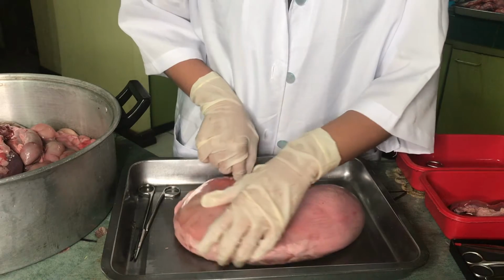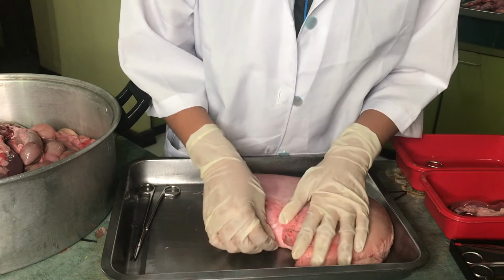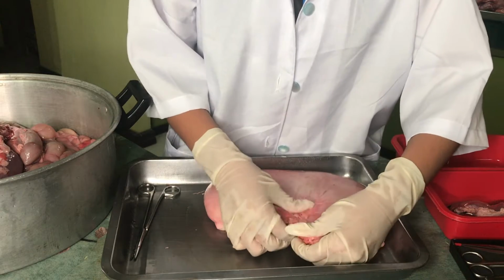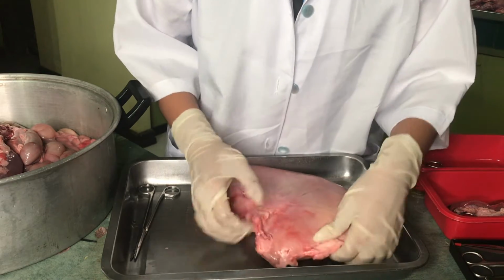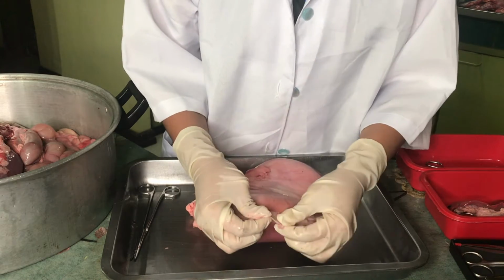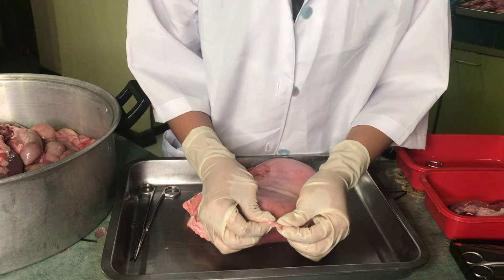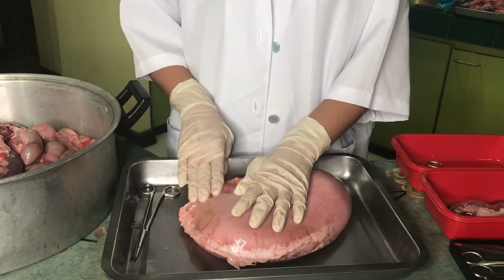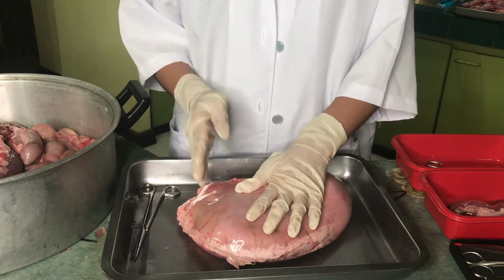The stomach is held in place by the lesser omentum, which extends from the liver to the lesser curvature, and the greater omentum, which runs from the greater curvature to the posterior abdominal wall. So now let's cut the stomach and see what's inside it.